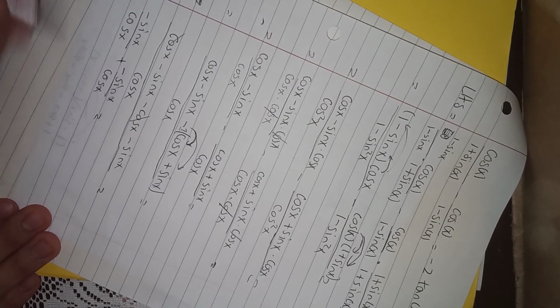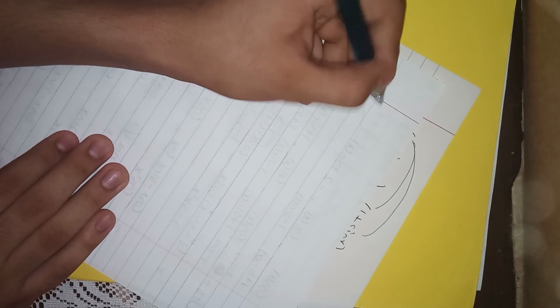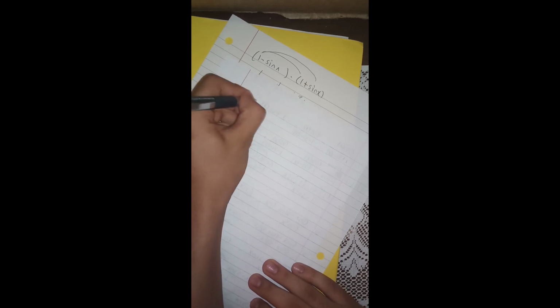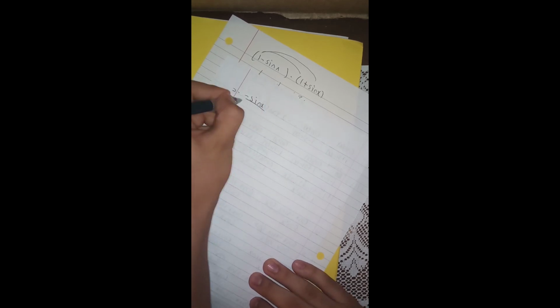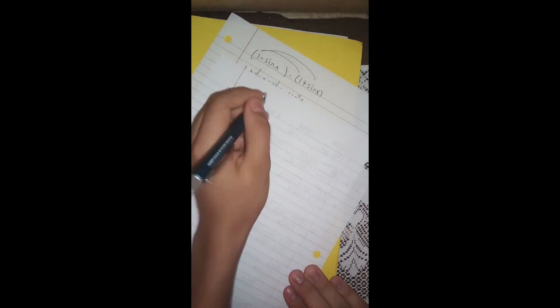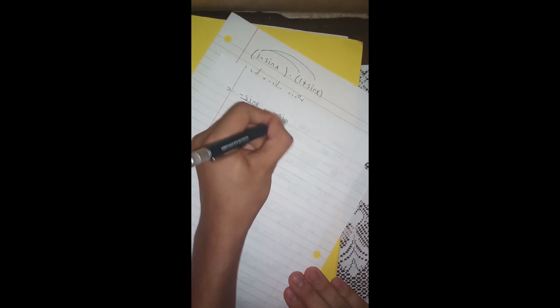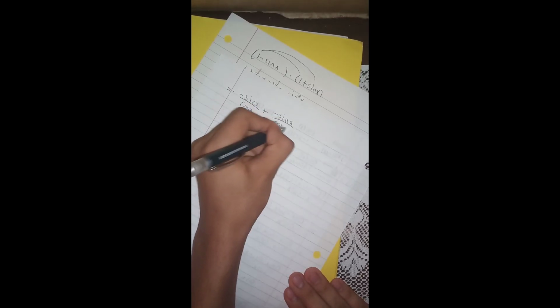Let me write the equation again on the other side. The function we have now is negative sine of x over cosine of x plus negative sine of x over cosine of x.